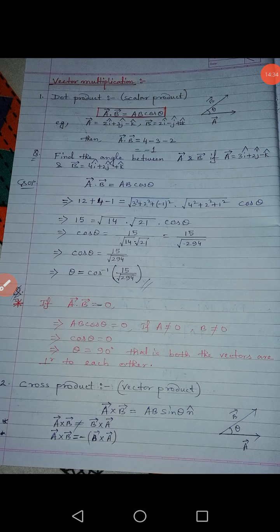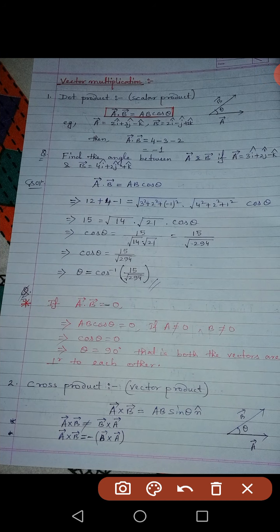So remember that if I write a cross b, you have to assume that a is moving towards b. That's what you have to assume. And a moving towards b means it is in anti-clockwise direction.